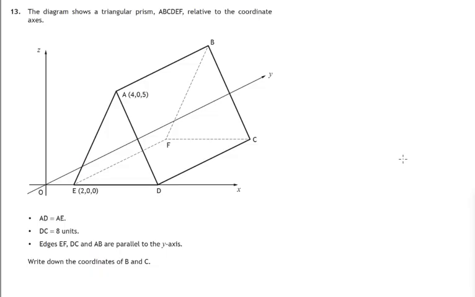Hi, Mr. Corsi here. In this question, we're shown a triangular prism sitting on an X, Y and Z axis, given various pieces of information about this picture, and then we're asked to write down the coordinates of point B and point C.